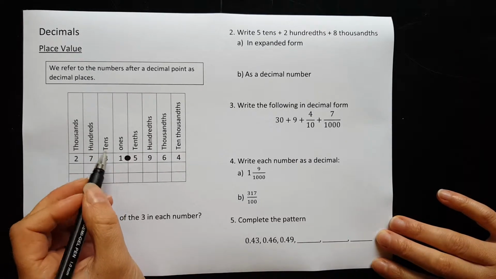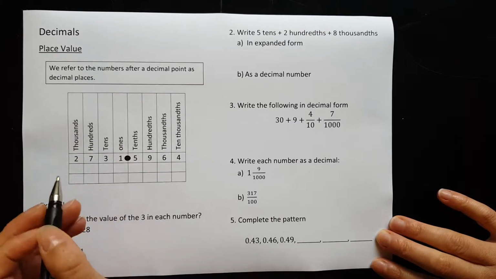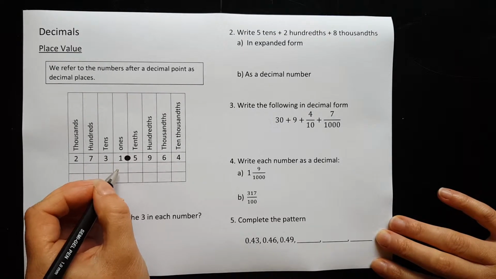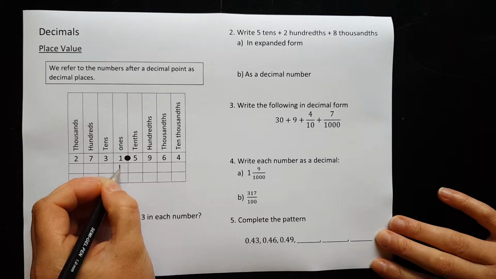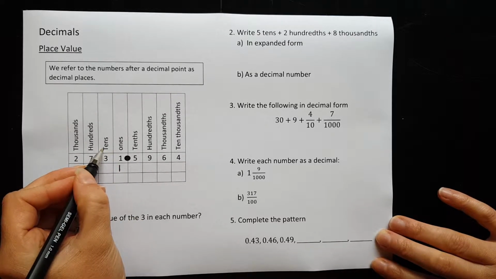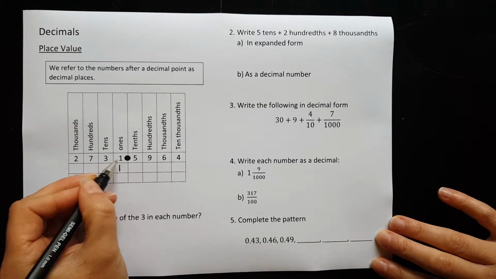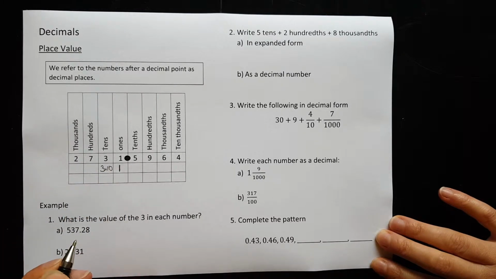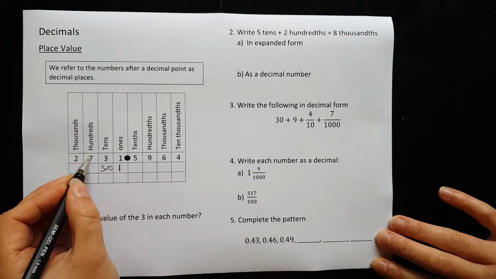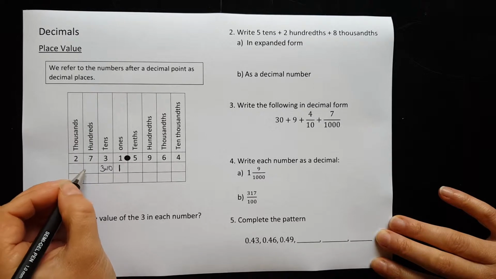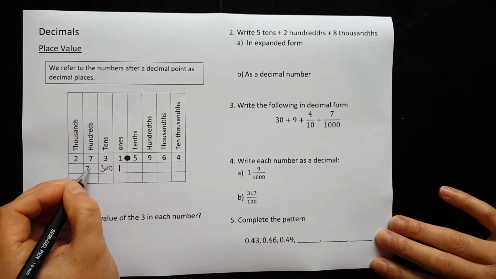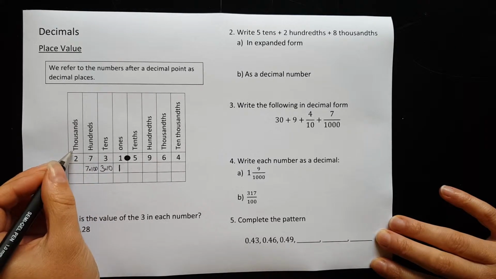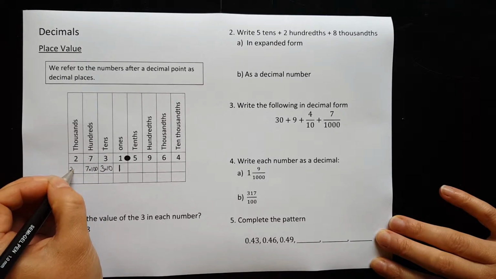Now, a 1 in the ones position only has a value of 1. When we go to the tens position, in this particular number here, we have a 3. That means we have 3 tens. The next number going up, in the hundreds position, is 7 hundreds. And up to the thousands, we have 2 thousands.